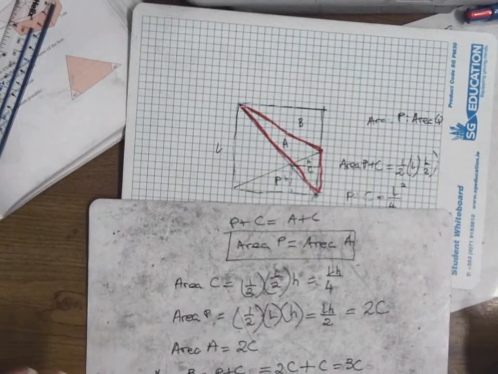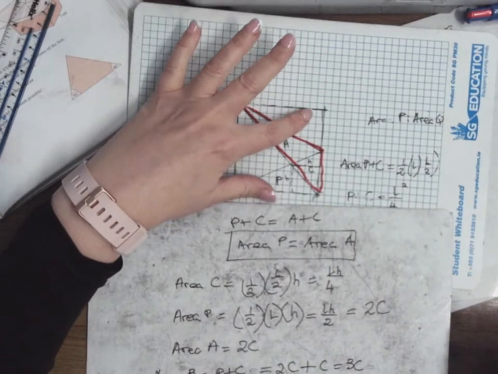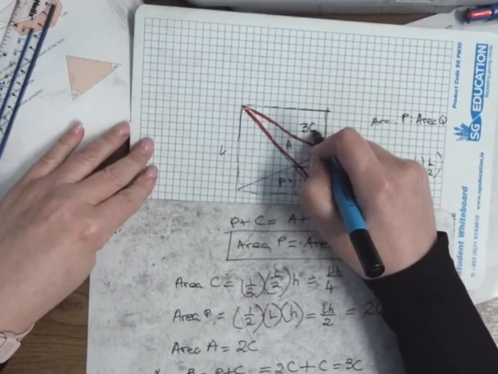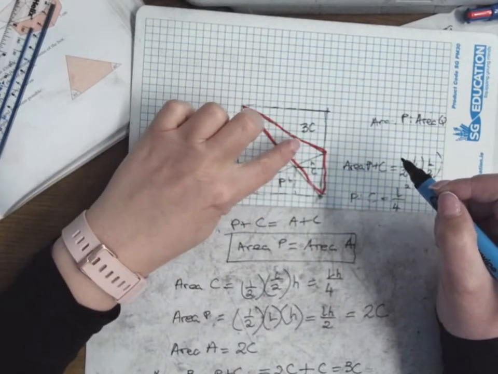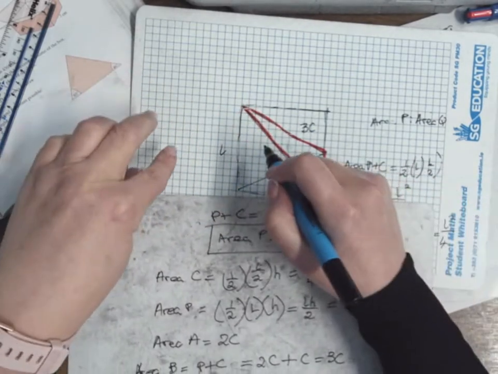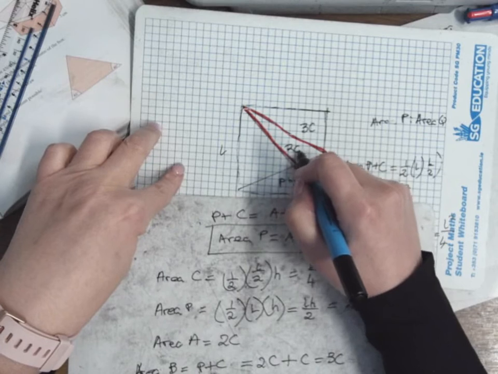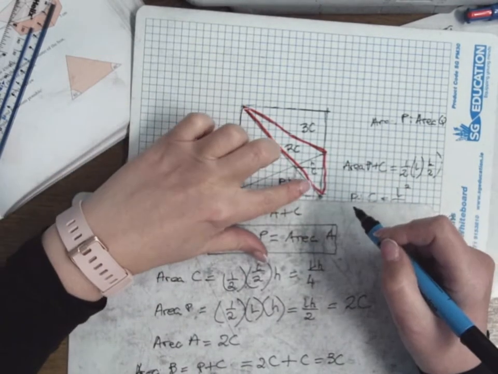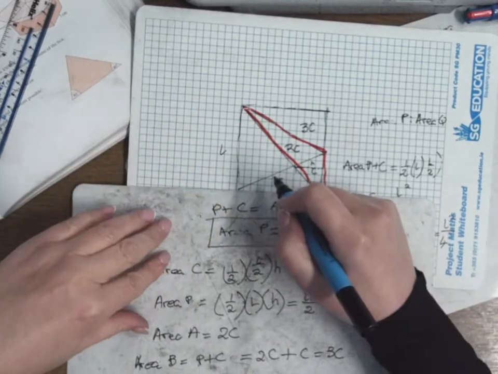Okay, so I'm going back to my diagram. I've just established that B is the same as 3 times C. Right? I've established that A is the same as 2 times C. Right? And I know that P is 2 times C also. Agreed?